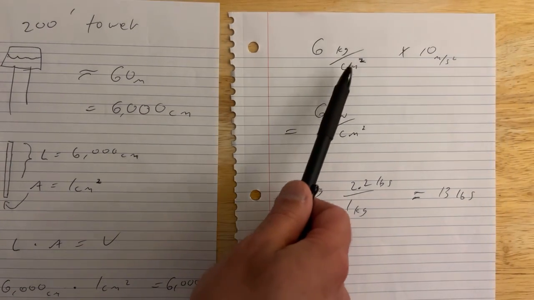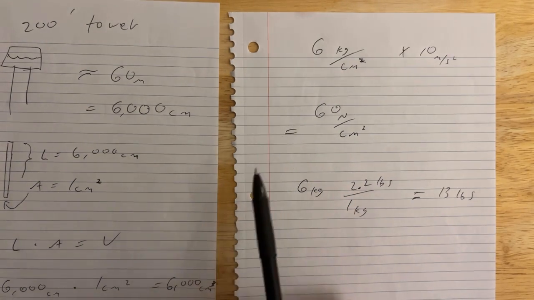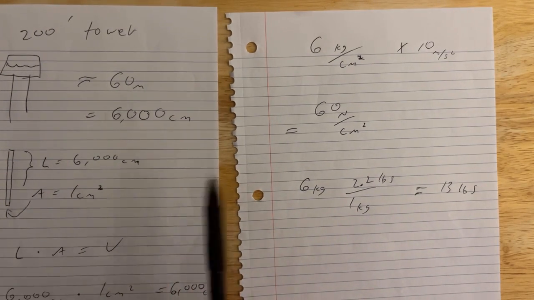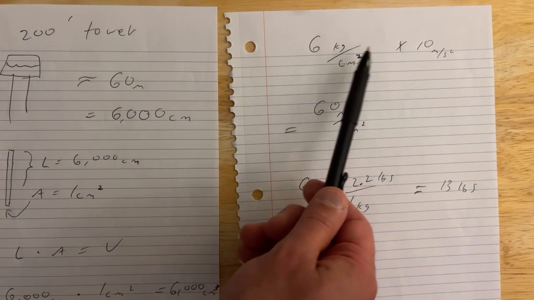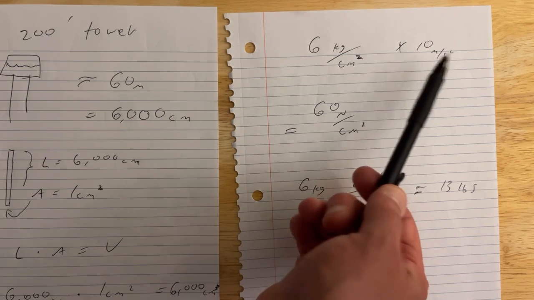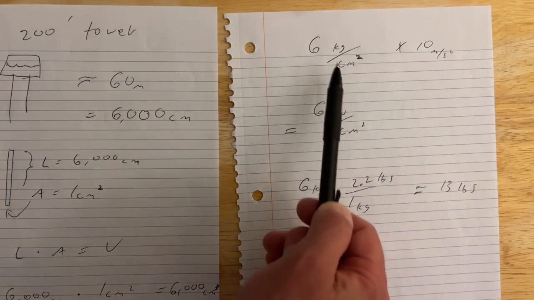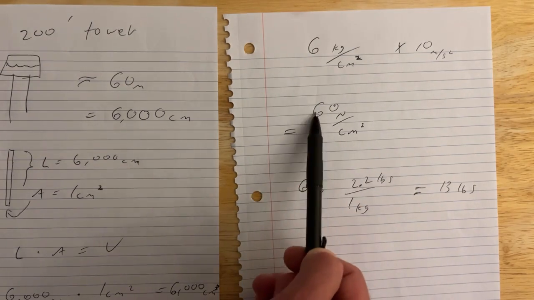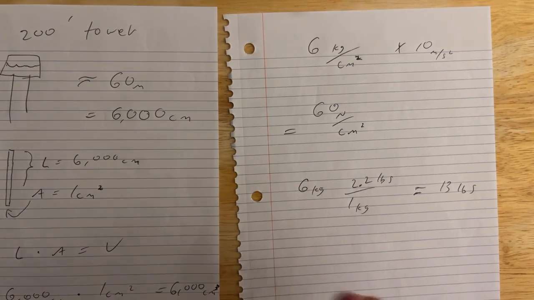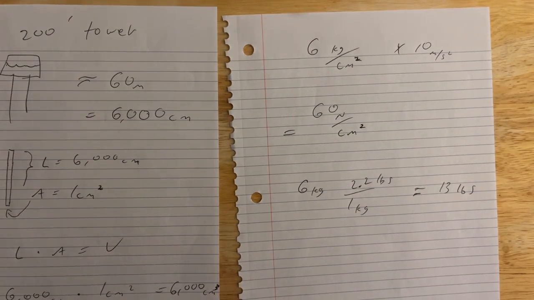I prefer to leave it there for pressure because then you can convert kilograms to pounds to get PSI. But in physics terms, like on an app, they'll give these terms in newtons. So once you get your kilograms, you have to multiply by 9.8 or 10 if you want to round it, and that'll give you newtons. 60 newtons, because 6 times 10 is 60. 60 newtons per square centimeter is the result that apps will give you on pressure.